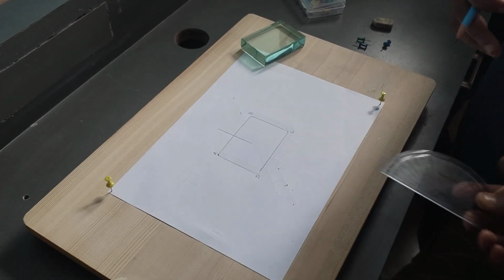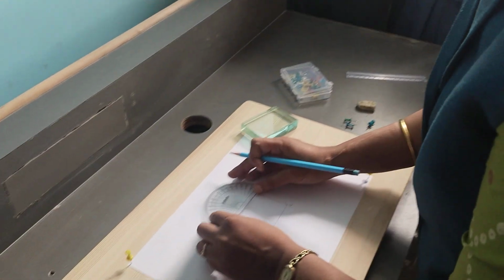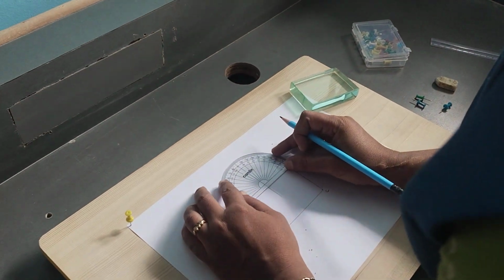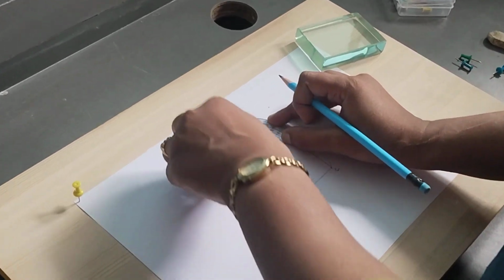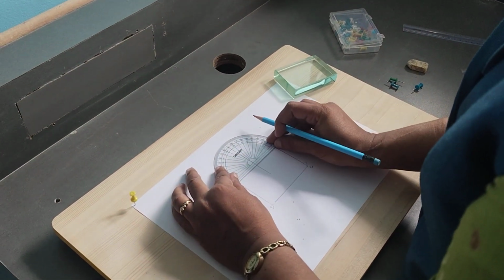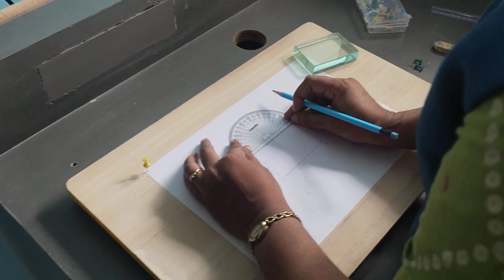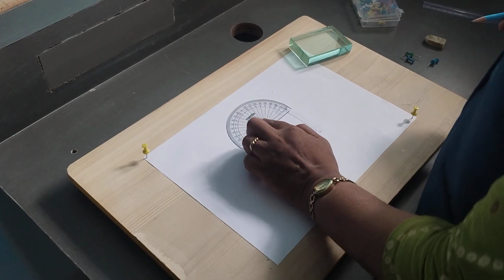Give the protractor. Now this protractor I have to keep exactly on the normal and on the sleeping line. See here, I have kept it. See, this shouldn't be disturbed. This black color line should be on the sleeping line, and the straight line also should be on the normal. So I have kept it this way, and then we have to take the angle.